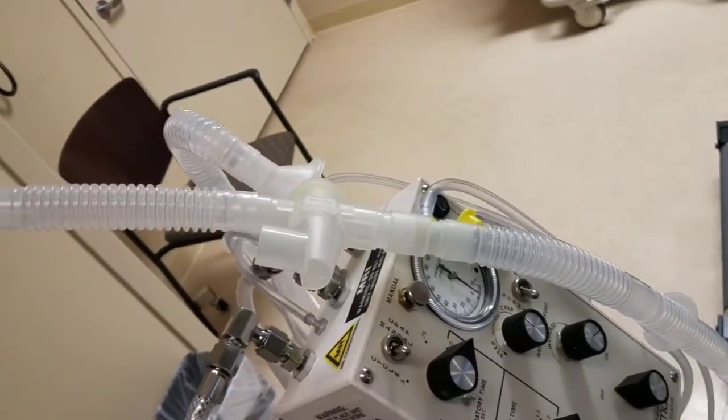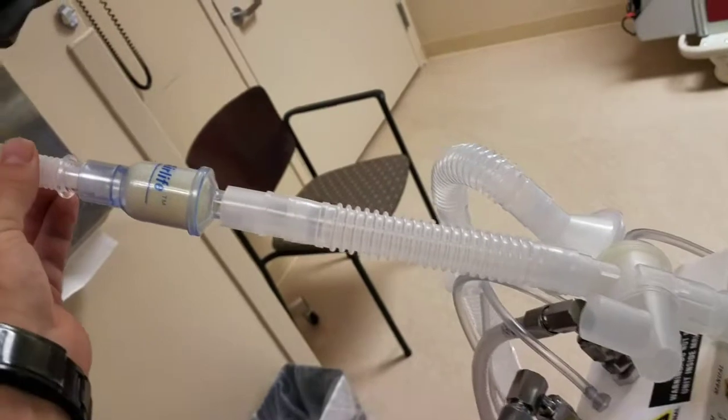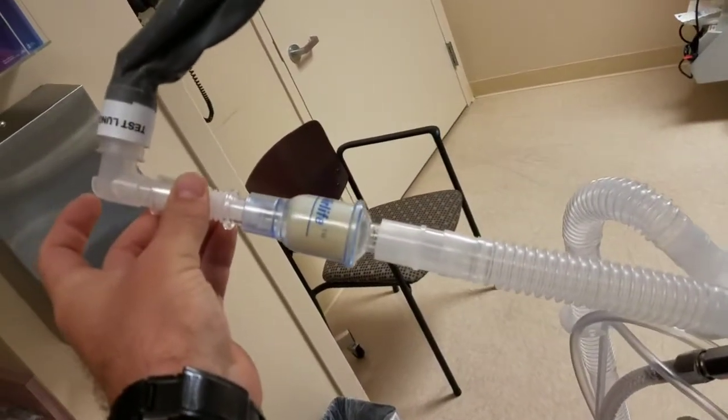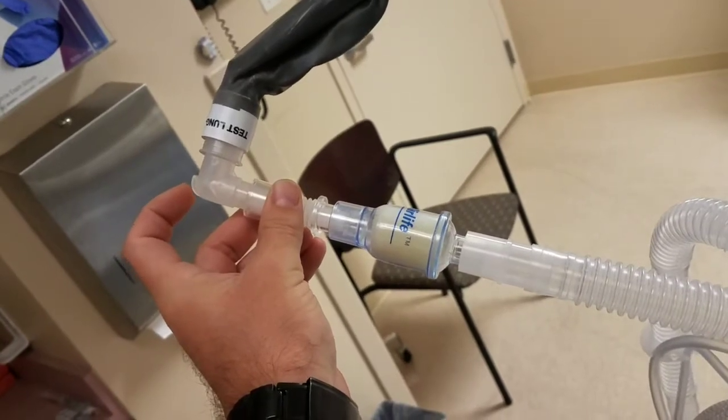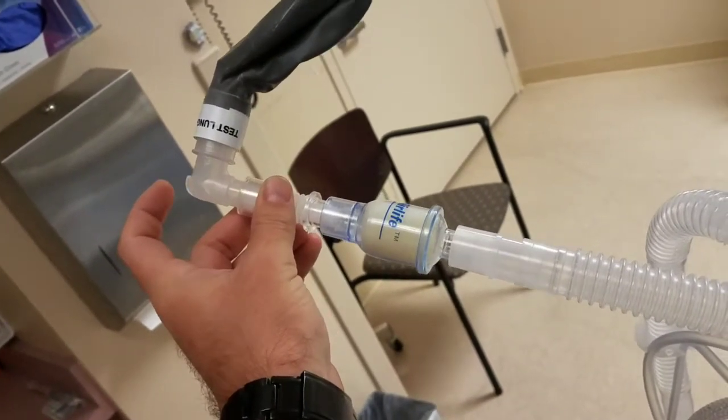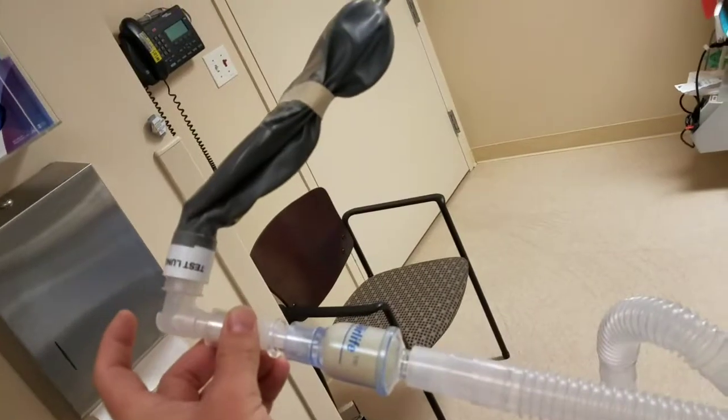Once again, circuit followed by corrugating tube, then adapter, HME, and your elbow, which gonna be with tidal CO2 line, and you connect that to the patient.